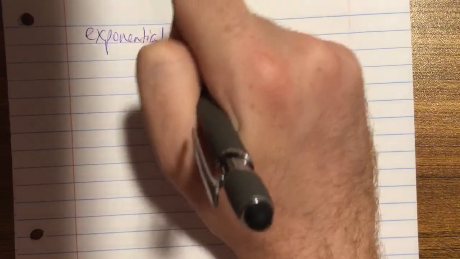And one last area that I would like to cover would be the formula for exponential growth and also for decay. Starting off with exponential growth.